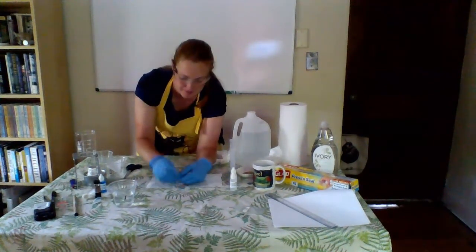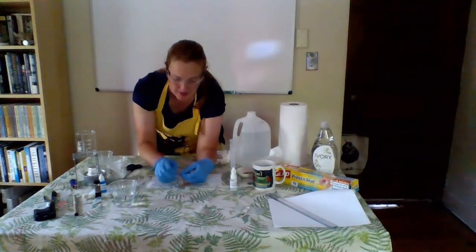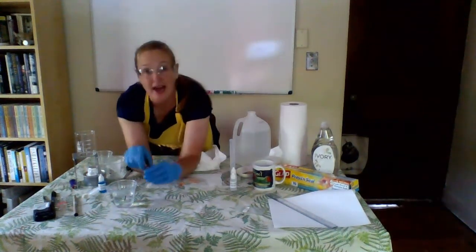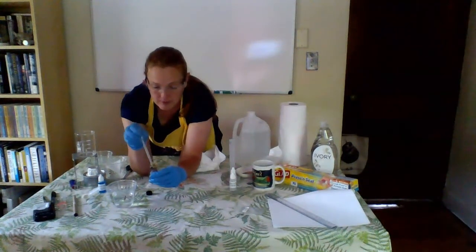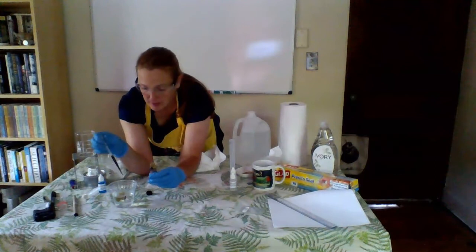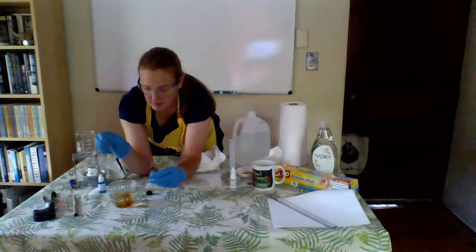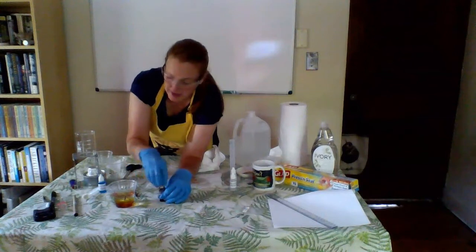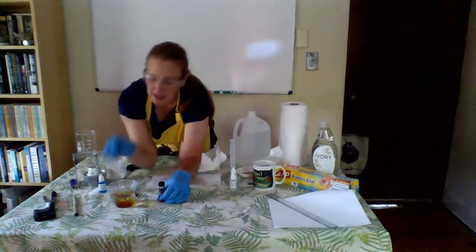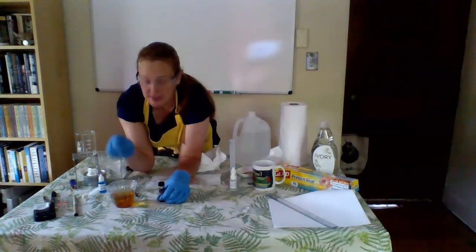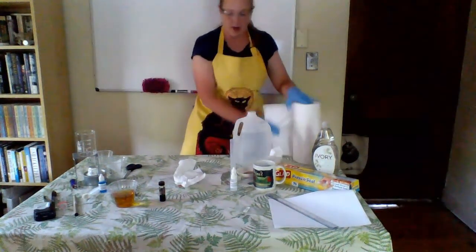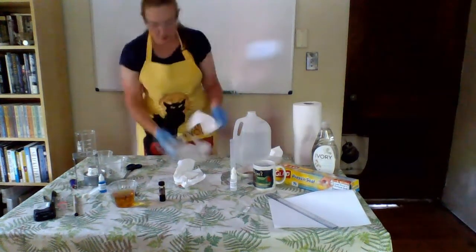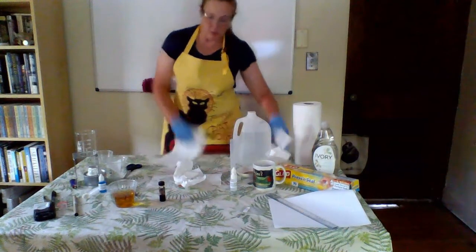There we go. We are going to add 20 drops of iodine to cup number 1. Once you've added your 20 drops of iodine to cup 1, give it a really good stir. We want to make sure this is a nice homogeneous mixture. Now, one of the things that we're going to be looking for is color change. So right away, I'm going to set up my experiment with a white paper towel beneath it.